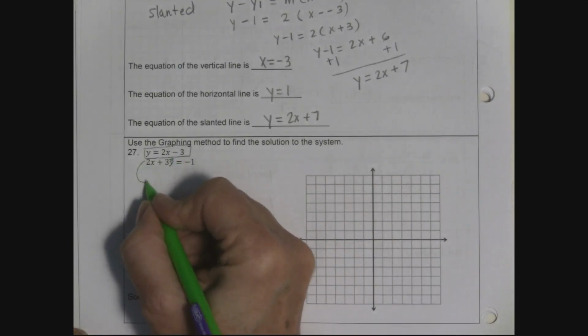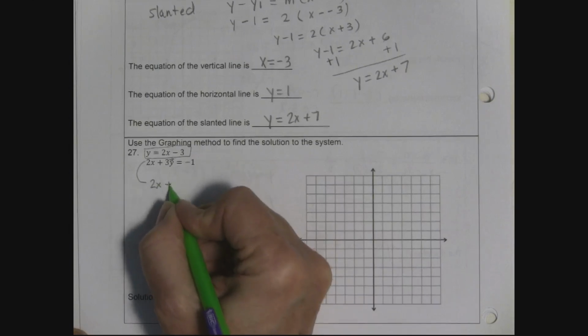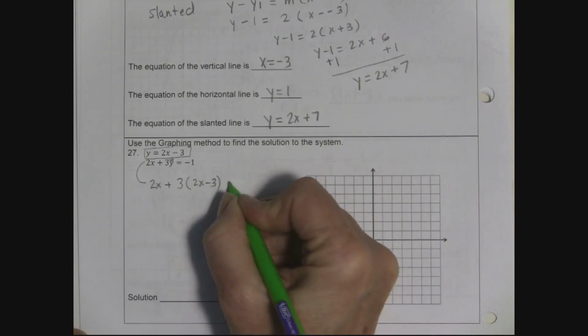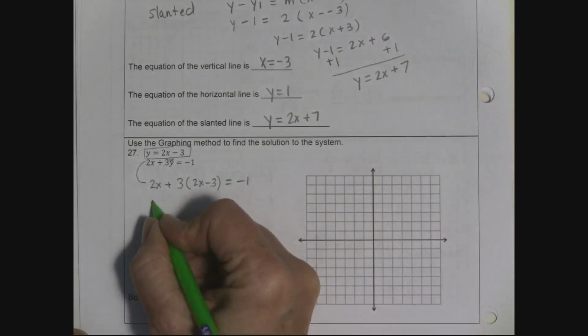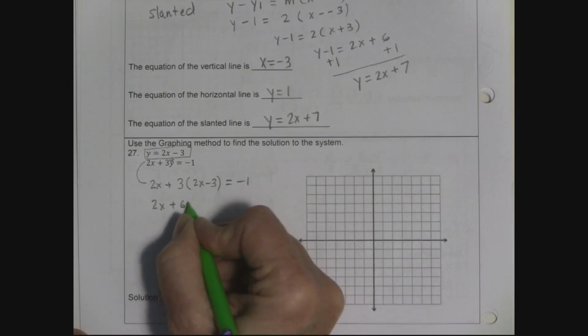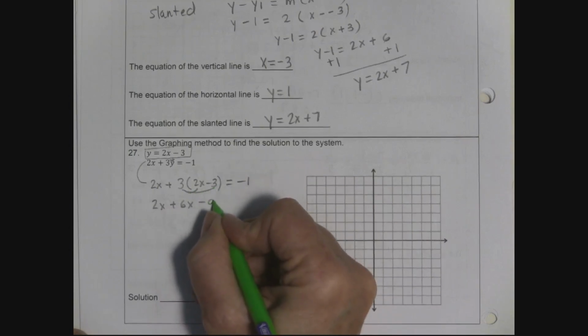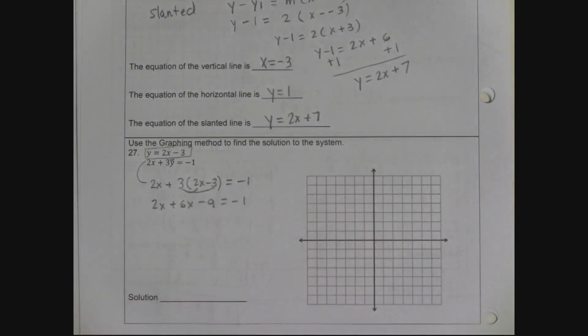So this would be writing this equation down, 2x plus 3 times y, which is 2x minus 3, equals negative 1. So solving this is 2x plus, distributing here, 6x minus 9 equals negative 1.